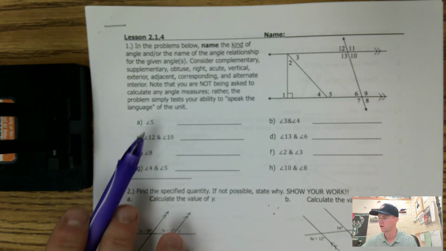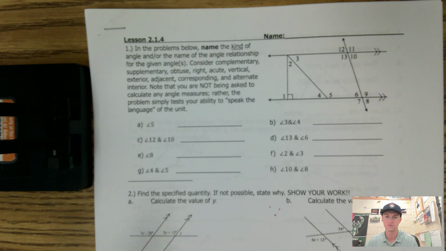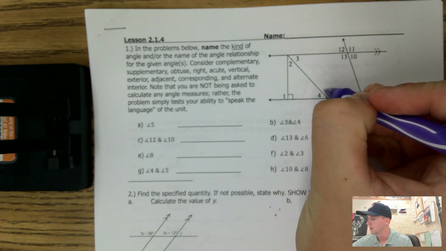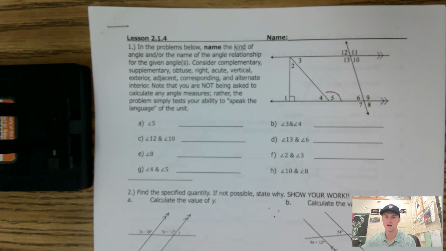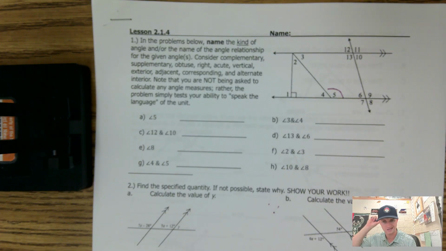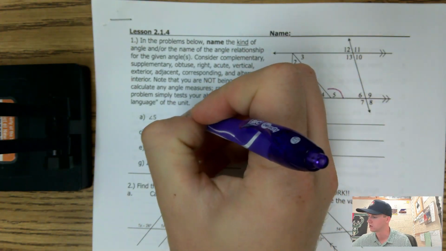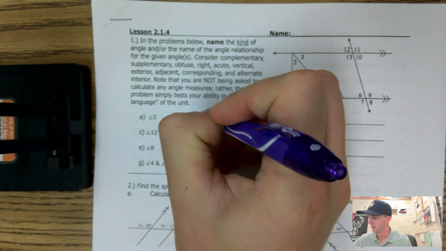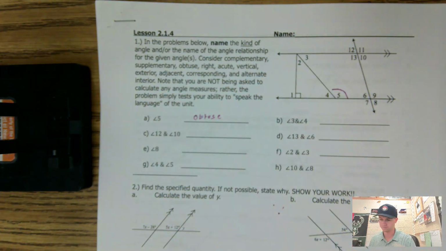So for letter A, angle 5, what we're looking at here is this angle. It's just naming one specific kind of angle, so there's nothing really unique about it. The only thing that's unique about it is that it's greater than 90 degrees, so this is what we call obtuse. So that's your value there. Obtuse angle there, just keep that in mind.